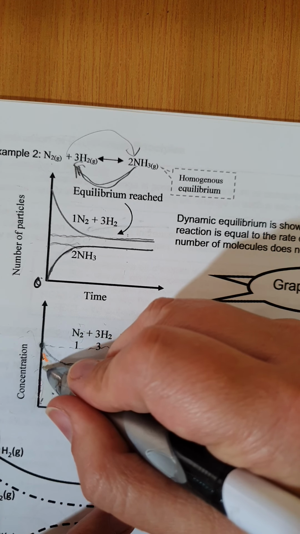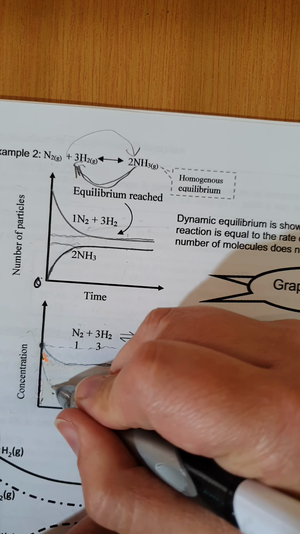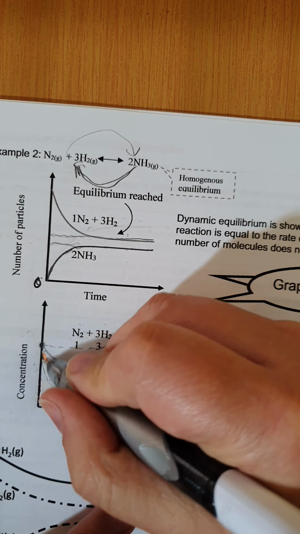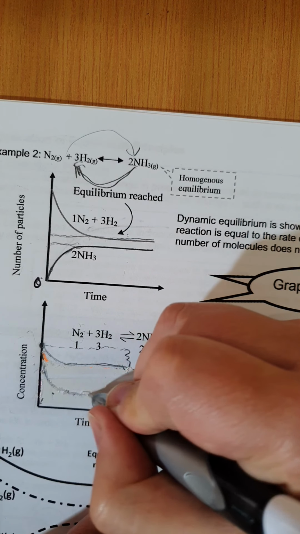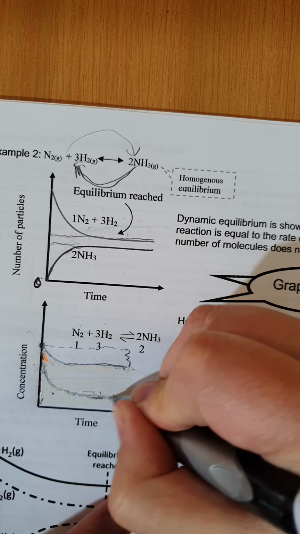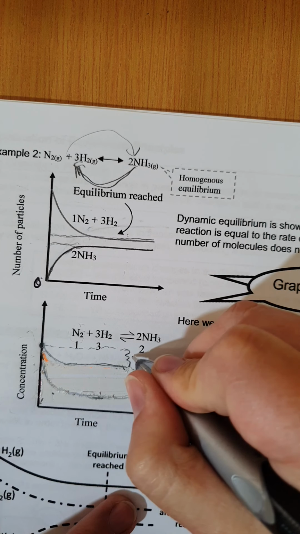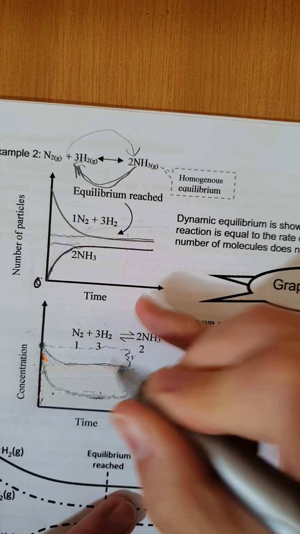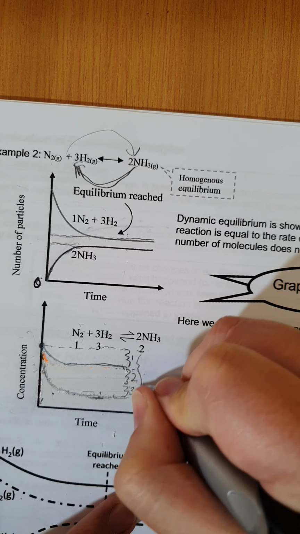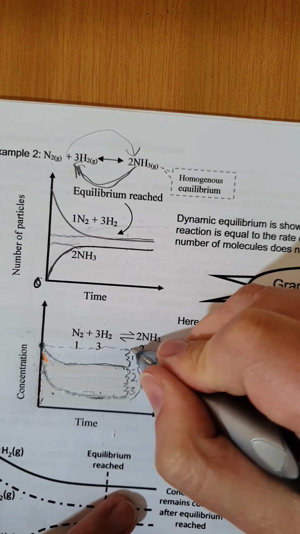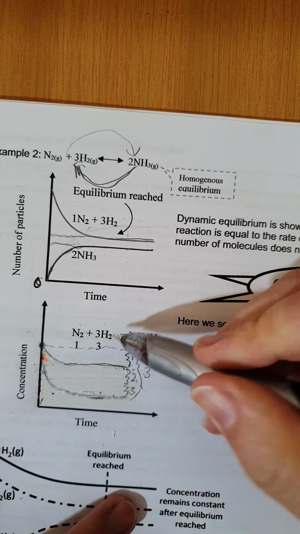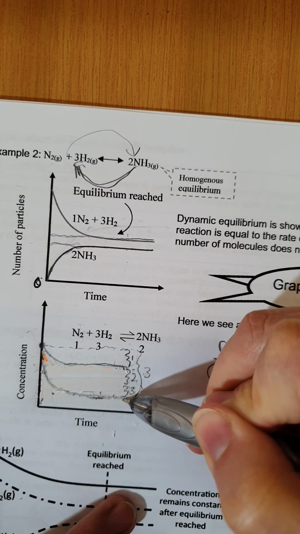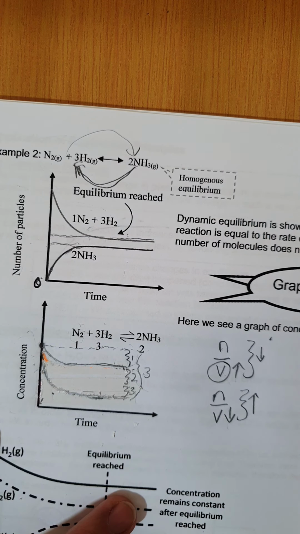And so this is going to go down 3 times as much, because 3 times reacted. So there will be 1, 2, 3, and there is my 3 to 1 ratio. So this dropped 1 ratio, this dropped 3 ratios, because that's a 1 to 3.